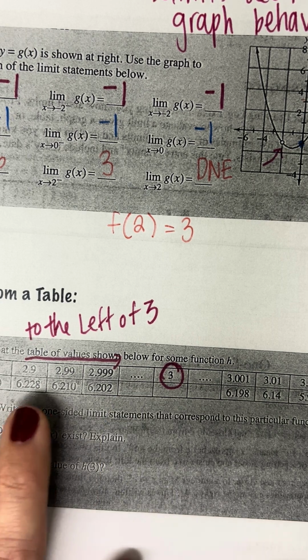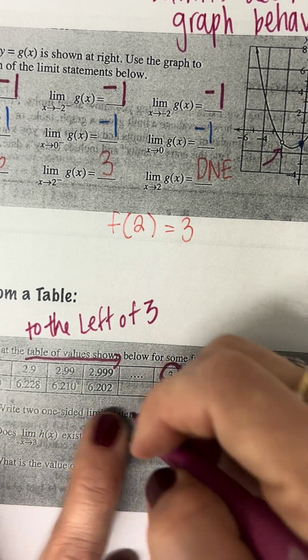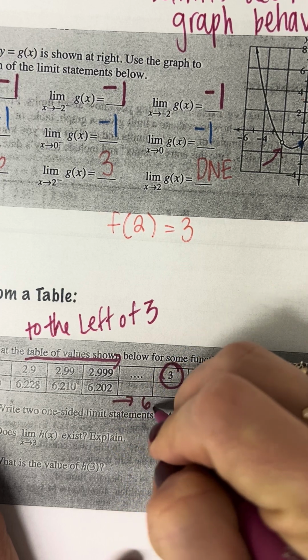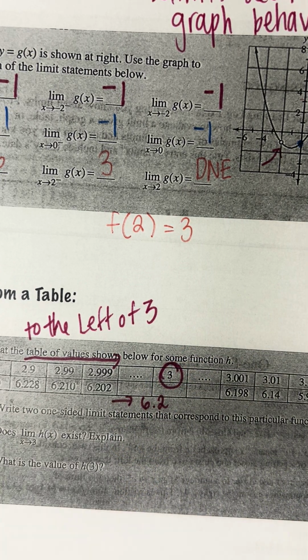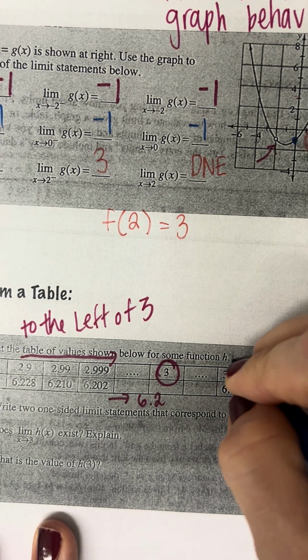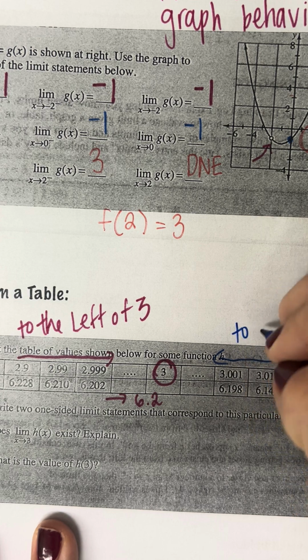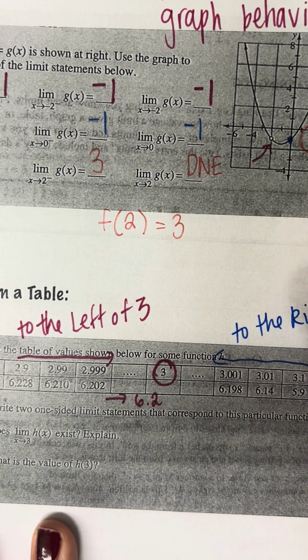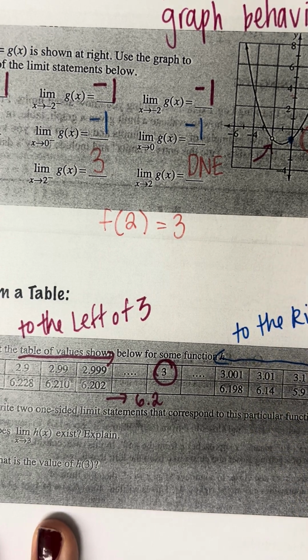I can see that these values look like they're getting closer and closer to approximately 6.2. And then as I go from the right, these values are to the right of 3 because they're a little bit bigger than 3, a little greater than 3.